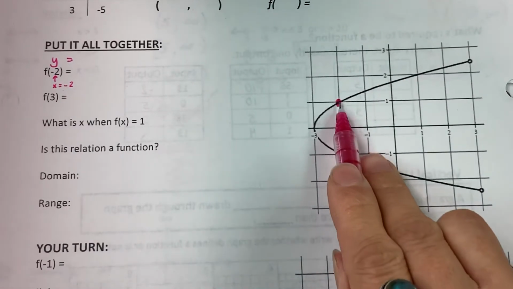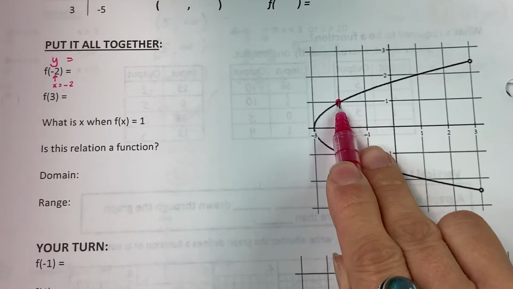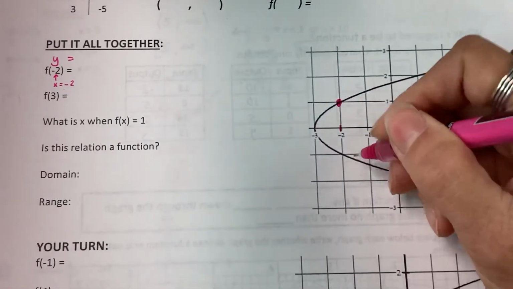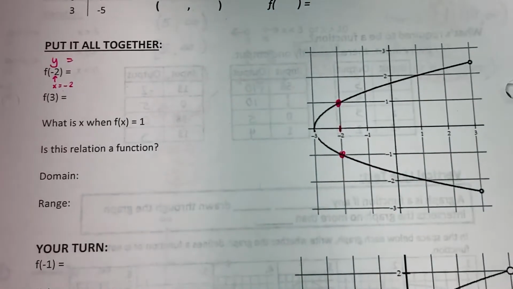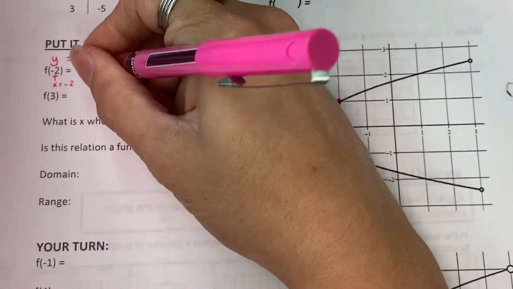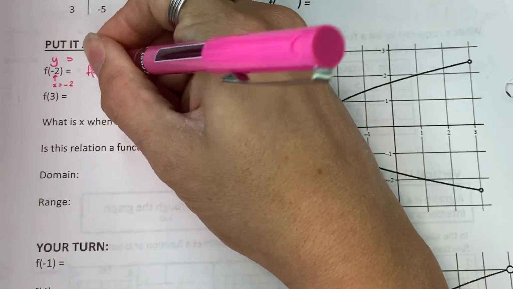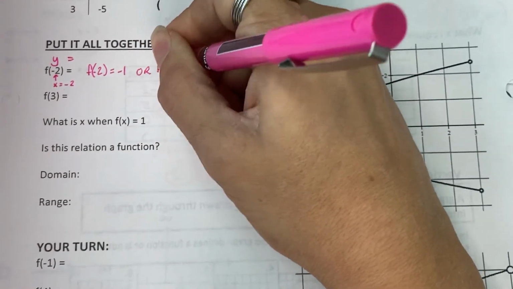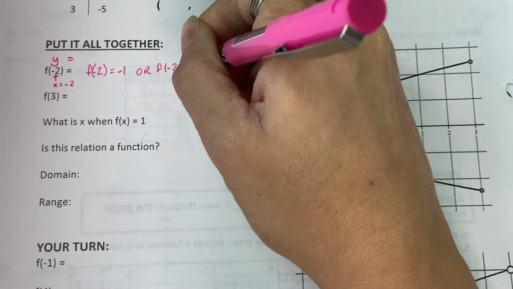Well, plugging in -2 will give me a y value of +1, but plugging in -2 as an input will also give me an output of -1.